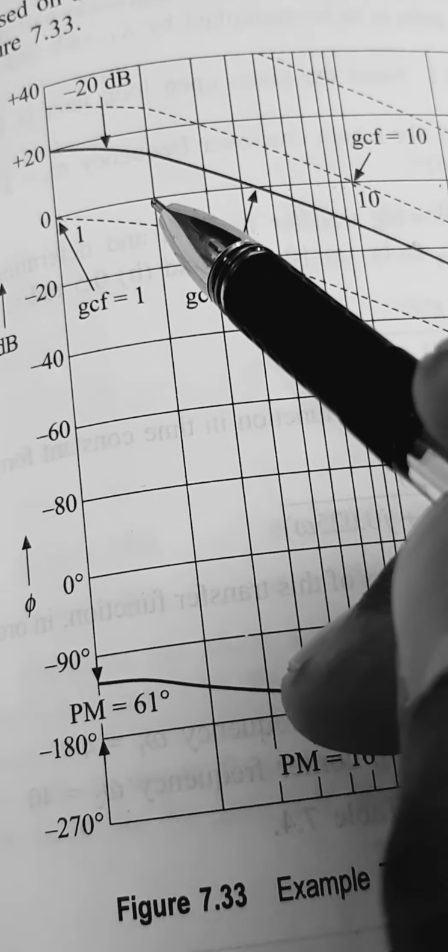Now the second term effect, that is 1 divided by 1 plus j 0.5 omega. It has an effect only after omega is equal to 2.